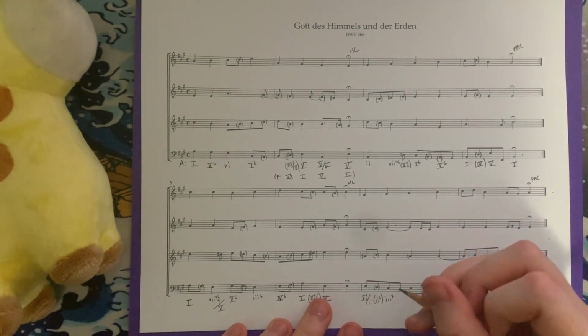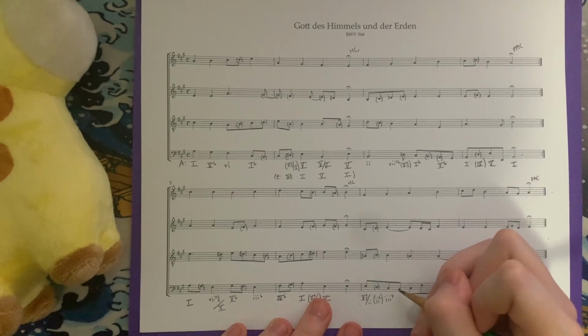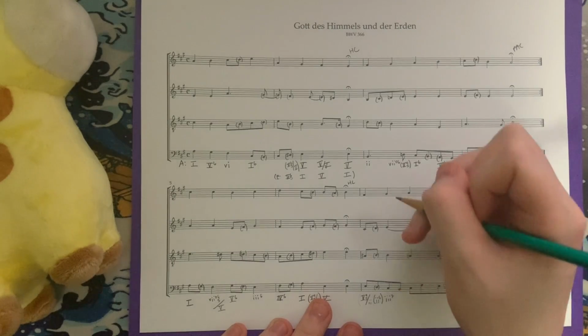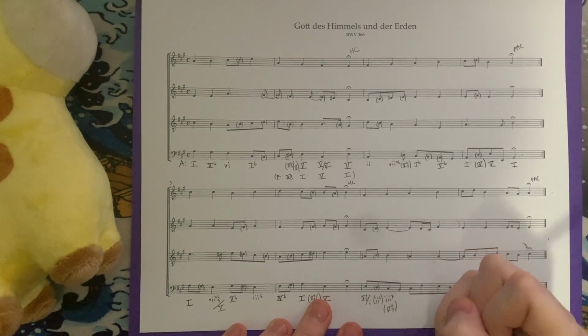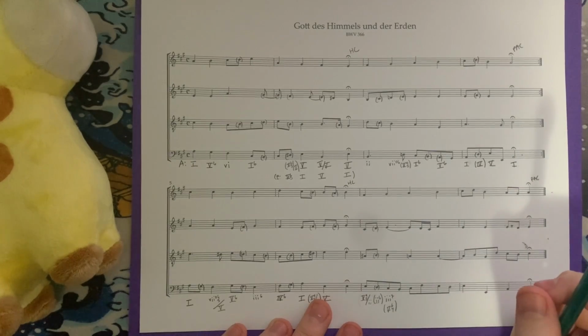But, I mean, depending on how you look at it, if this C sharp is an accented non-chord tone, we have B, B, E, and G. So there's kind of like a 5, 6, 4 going on, depending on how you look at it.